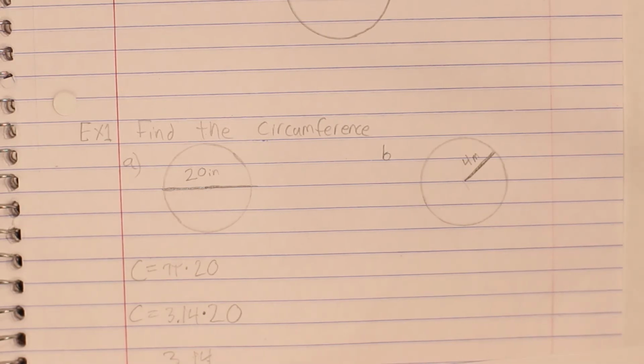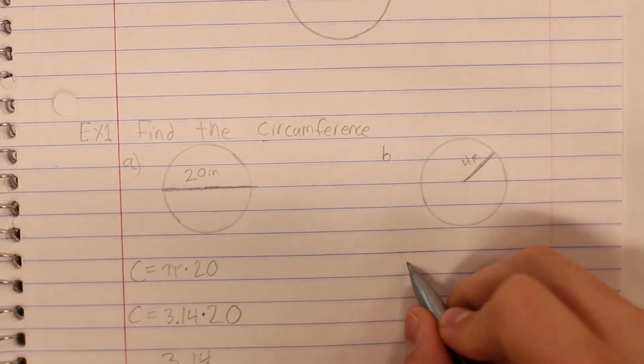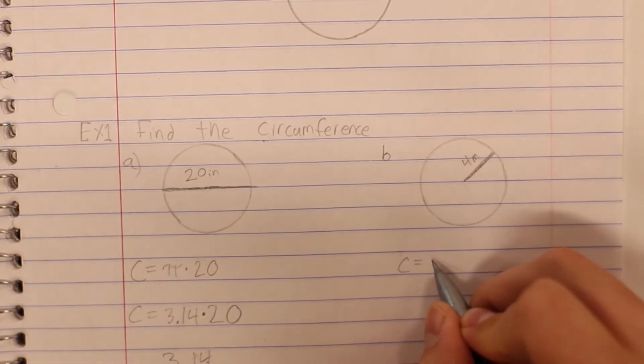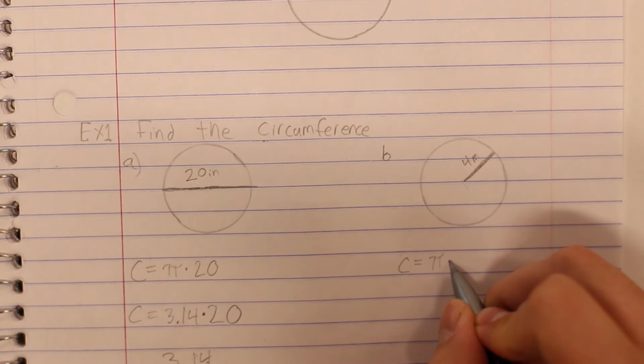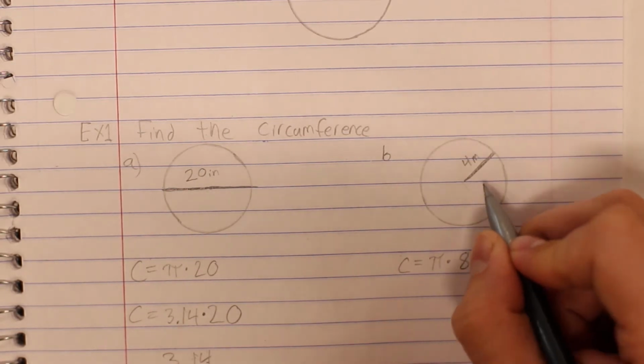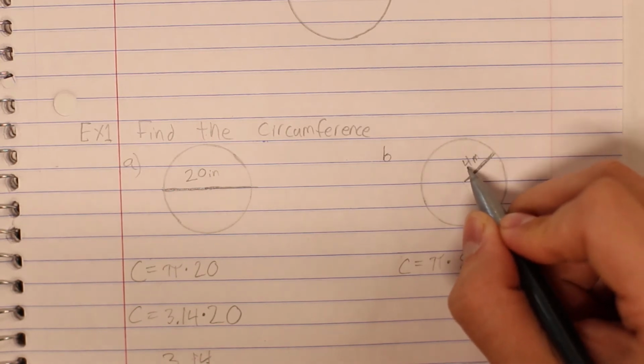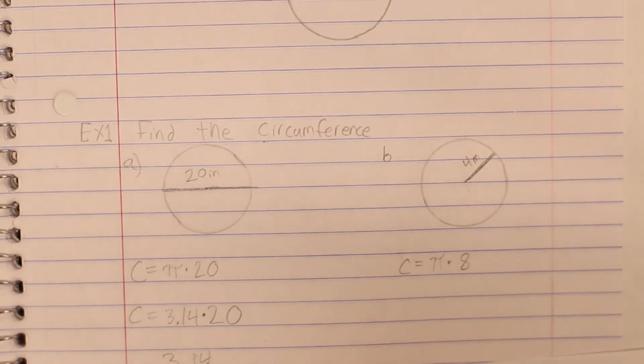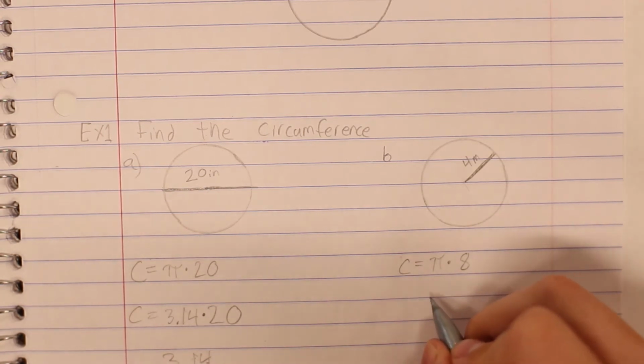Let's see if you can guess it before I write it down. C is equal to pi times, what was the diameter? It would be 8, because the radius is just half of it. So if I times this by 2, I would get the diameter. So we would use 8, okay? That's what we're getting 8 from. So go ahead and multiply these.